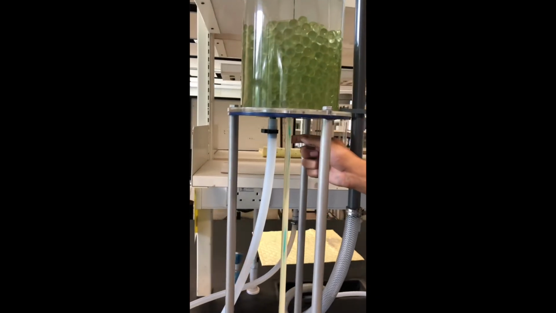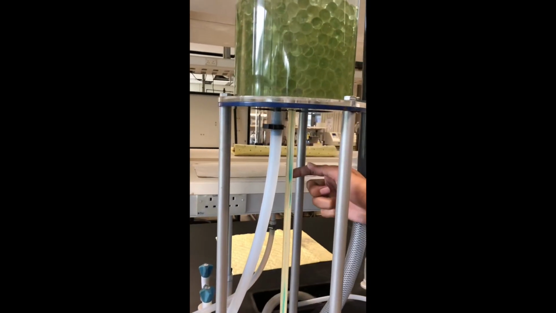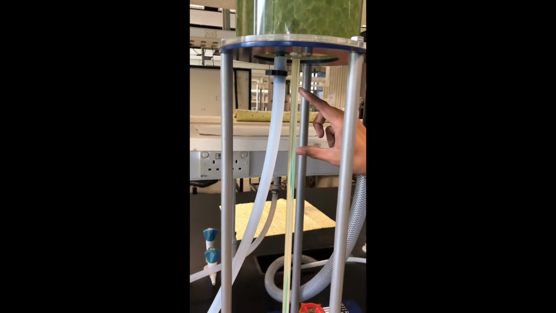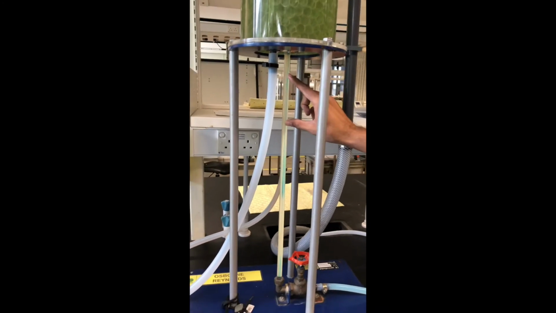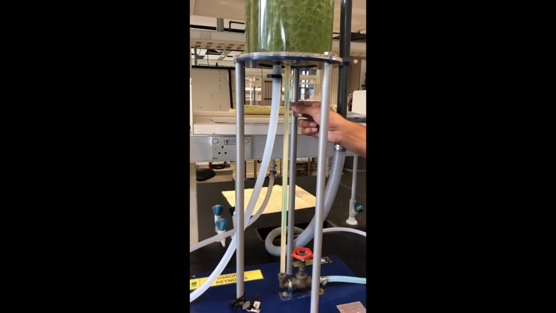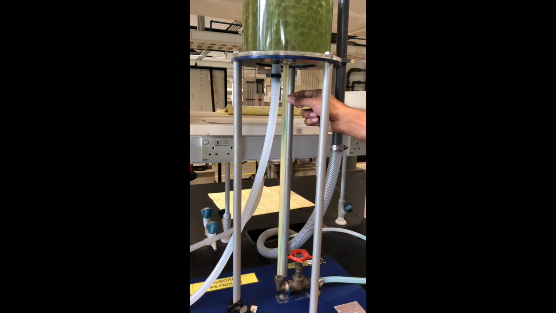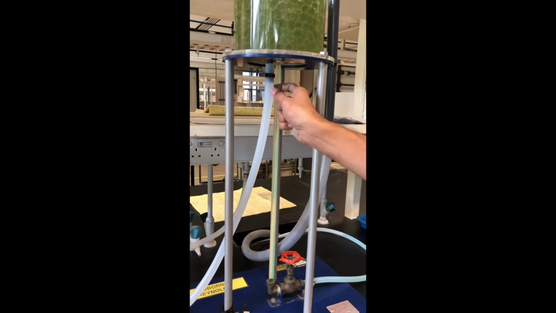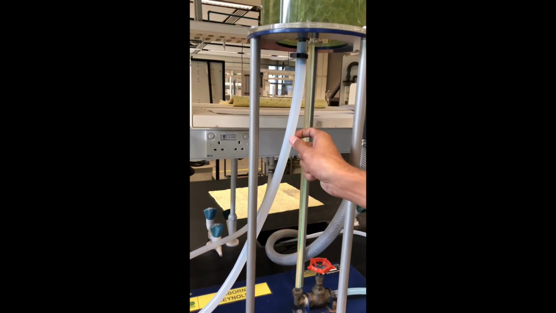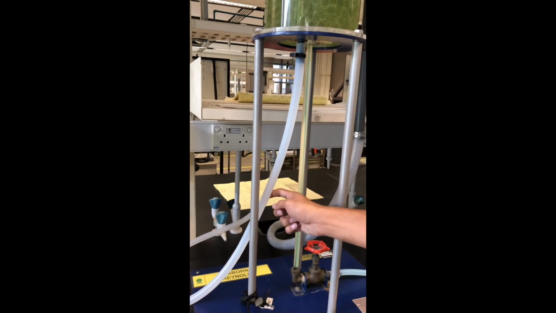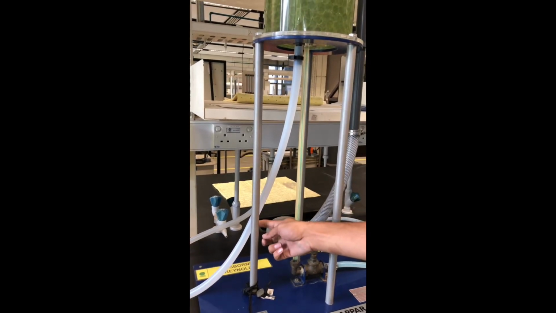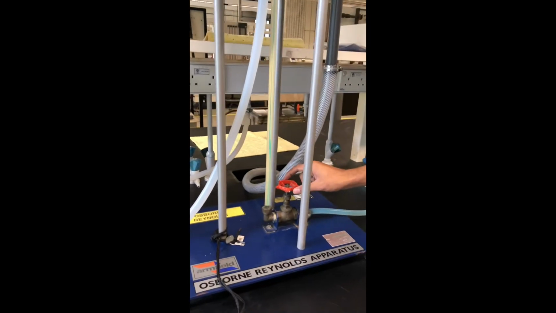This is the test section. It is used to observe the different types of flow, whether it might be laminar, turbulent or transitional flow. This is where you will observe it through this pipe. This is called the inlet pipe. This pipe brings the water into the tank. This pipe is attached to a water supply.